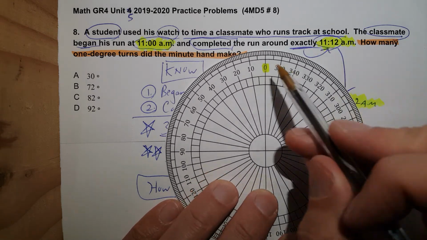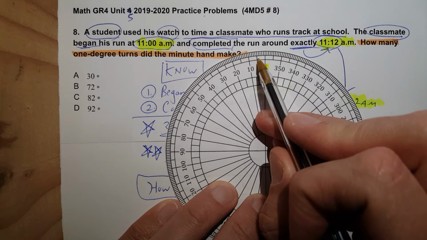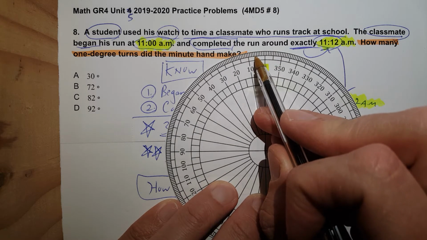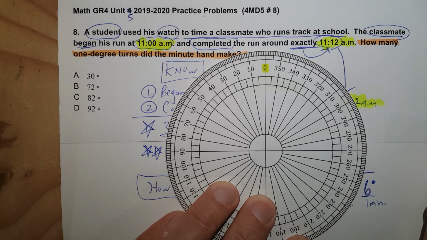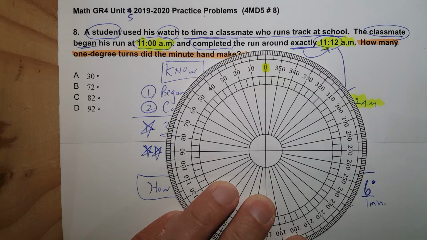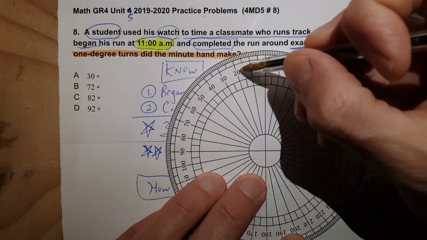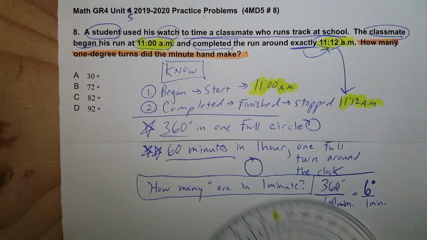If I go 1 minute, it will be 6 degrees. If I go 2 minutes, 12 degrees. If I go 5 minutes, that would be 30 degrees. So it goes over to here. There it is.